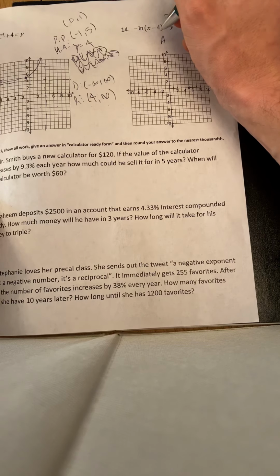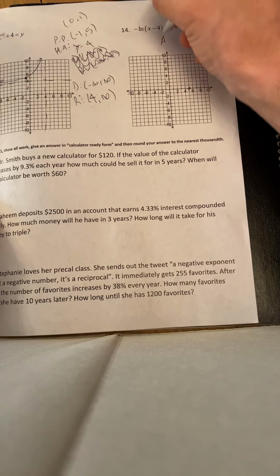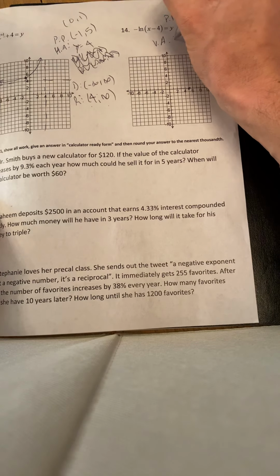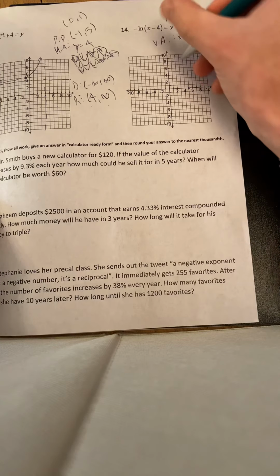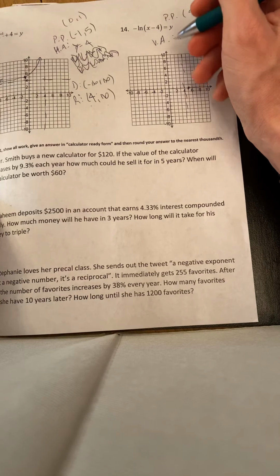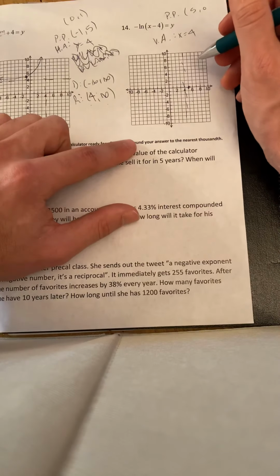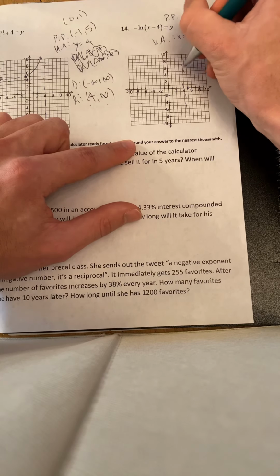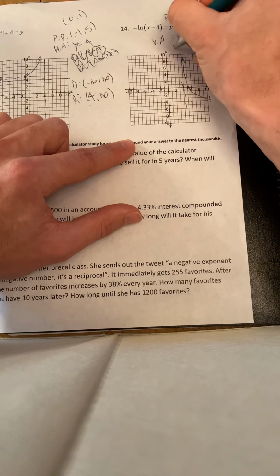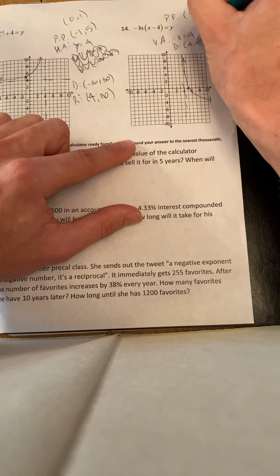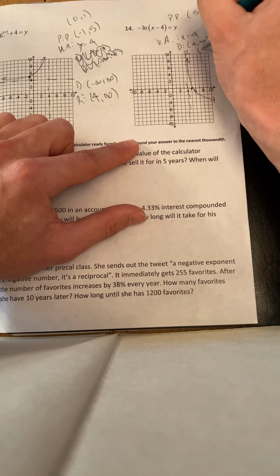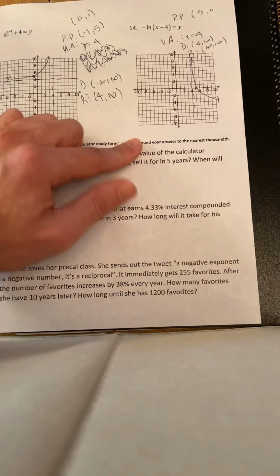We have an asymptote at x equals 4. And we have that our graph should look something like this. So that means our domain is 4 to infinity, and our range is -infinity to infinity.